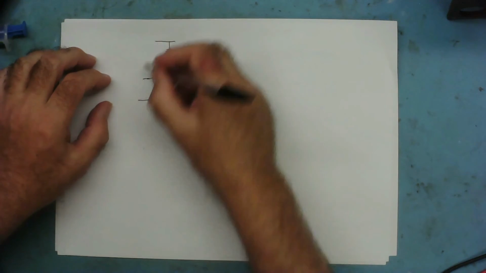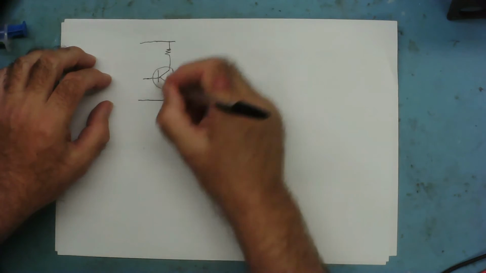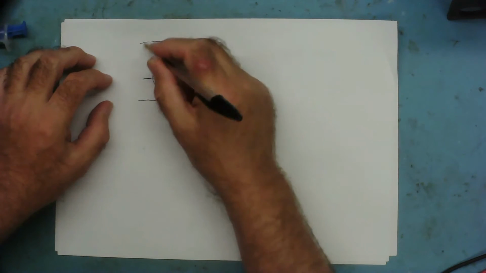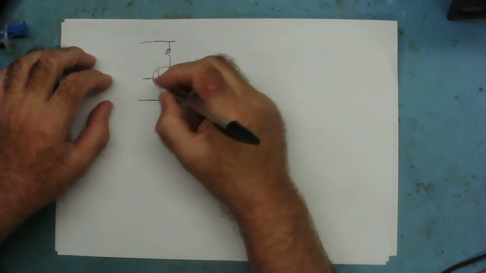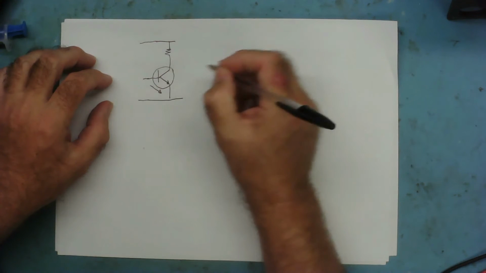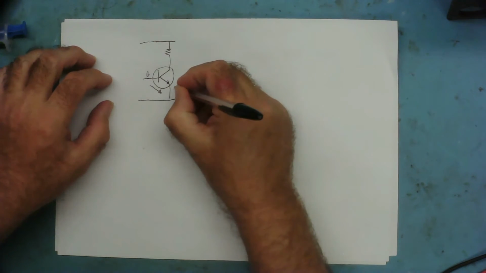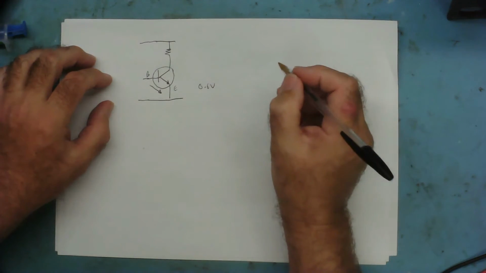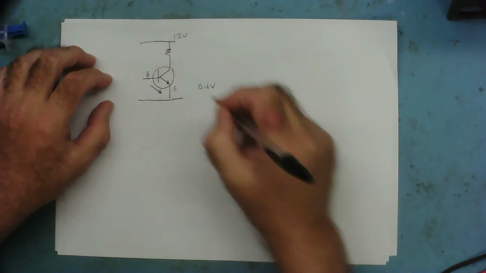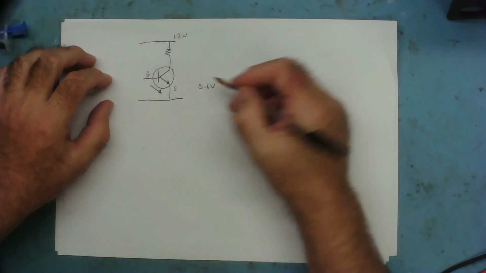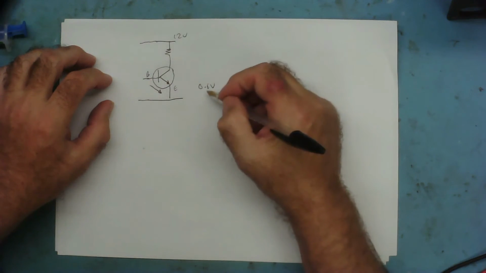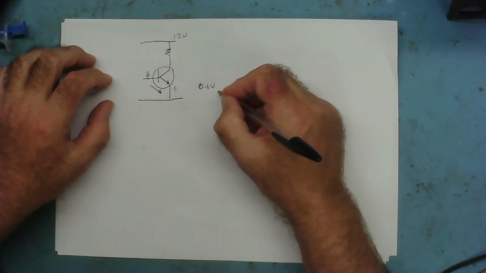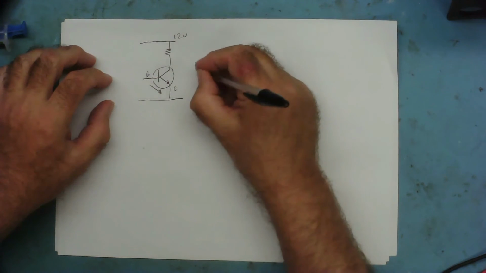There we have a circuit. When the transistor is turned on, so it's forward biased, yeah, the voltage between the base and the emitter is going to be around 0.6 volts. Yeah? But a 12 volt supply. So when the transistor is turned on, it's going to be about 0.6 volts for an NPN transistor, yeah?